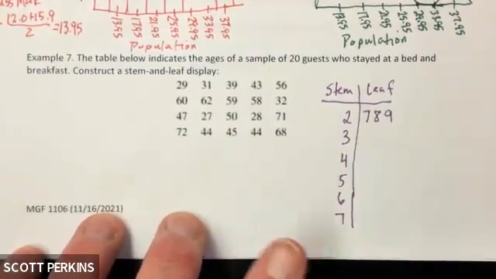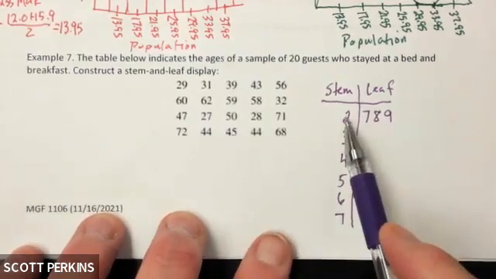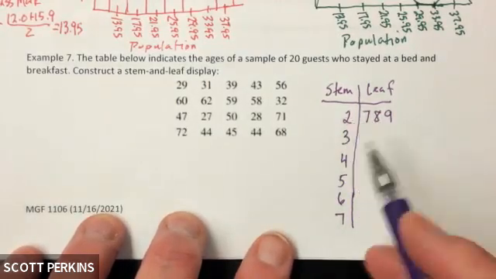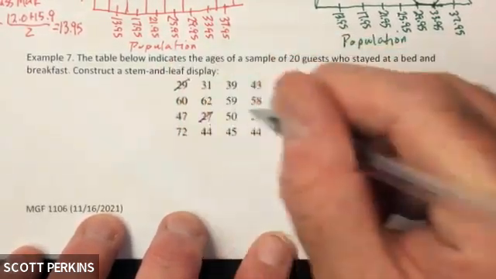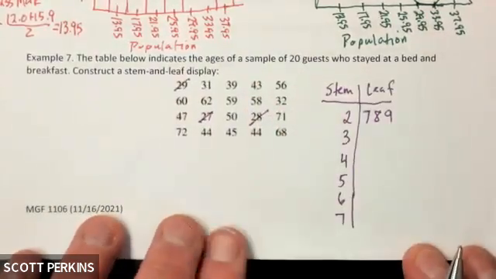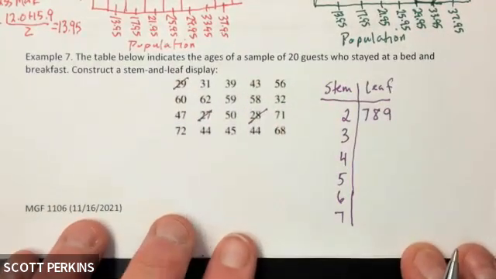And so that tells me, once you learn how to read a stem and leaf, okay, I got the value 27, I got the value 28, and 29. So I'm going to cross those out so I don't count them again. I don't think I have anything else in the 20s, so I'm done.